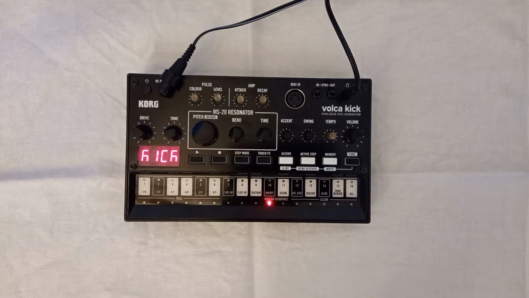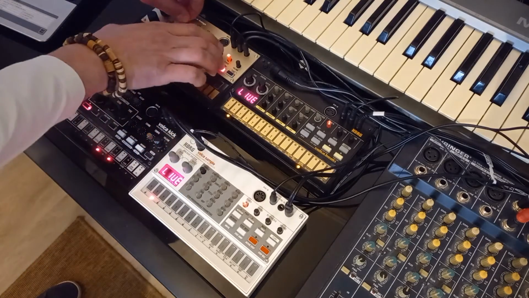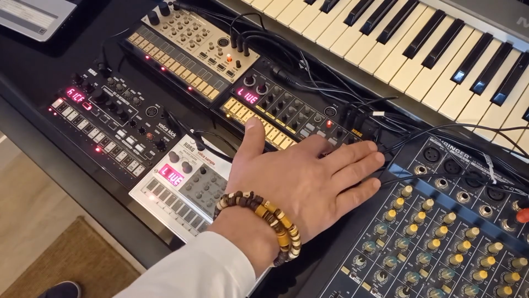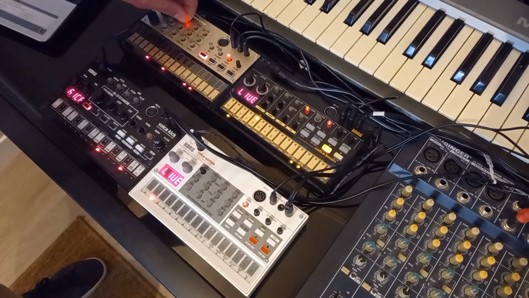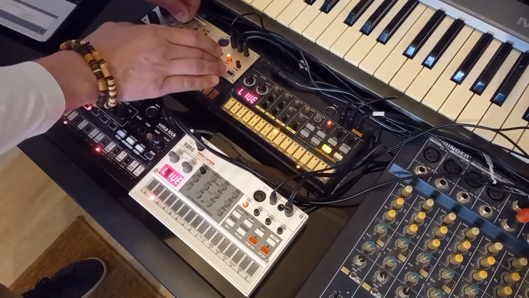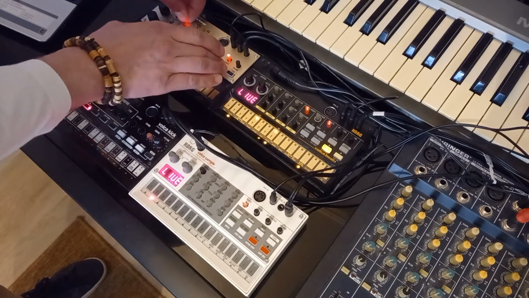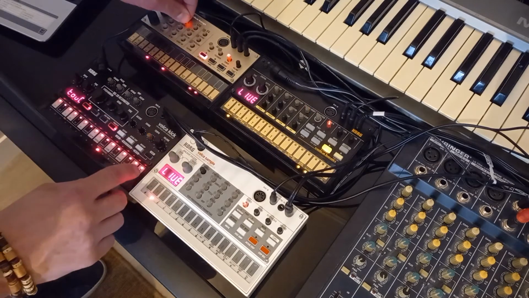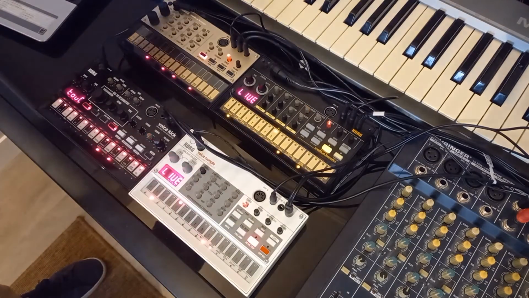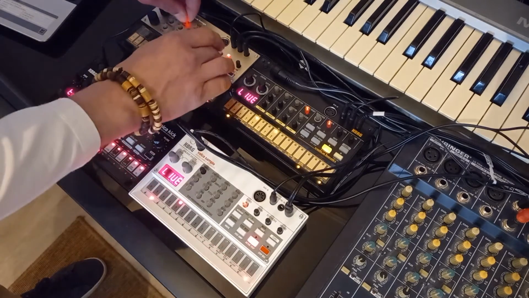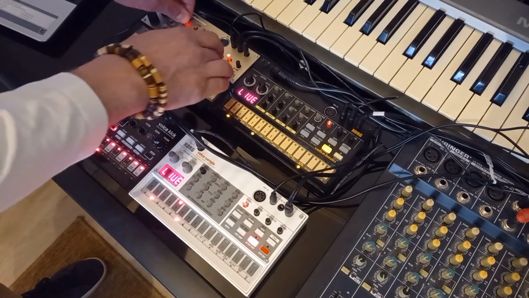So now let's try and use this technique in our first jam, where we will use Volca Kick bassline and kick sound as the base of a Psy-trance mix. Okay, cool. I think it did the job quite well.